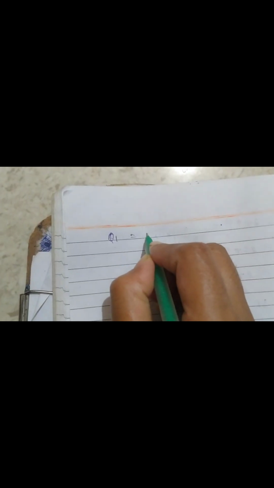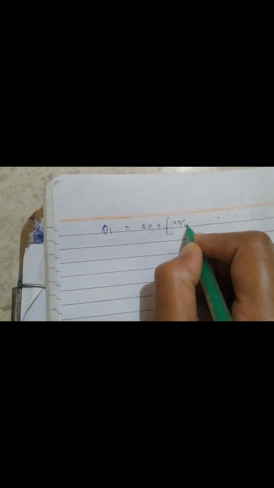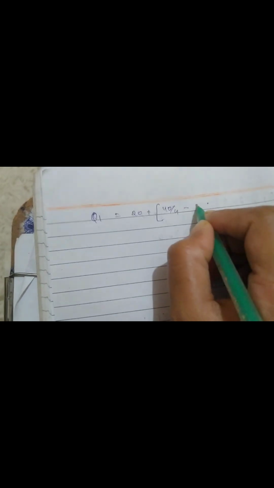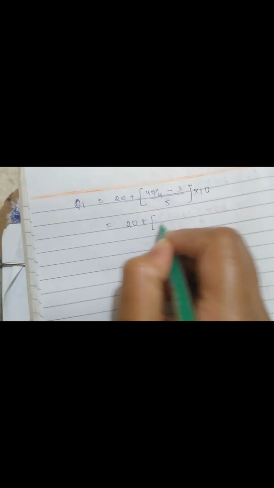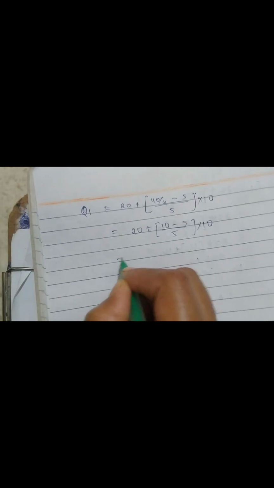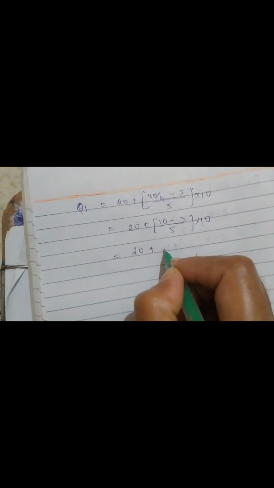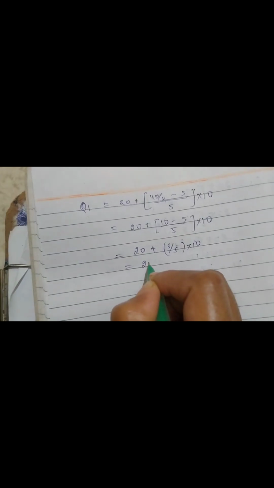Calculate the Q1 value. Already we kept the data as 20 plus 40 by 4 minus cumulative frequency 5, divided by frequency 5, into 10. So we need to simplify this: 10 minus 5 divided by 5 into 10. So 20 plus 5 by 5 into 10, so 20 plus 10, which is nothing but Q1 as 30.